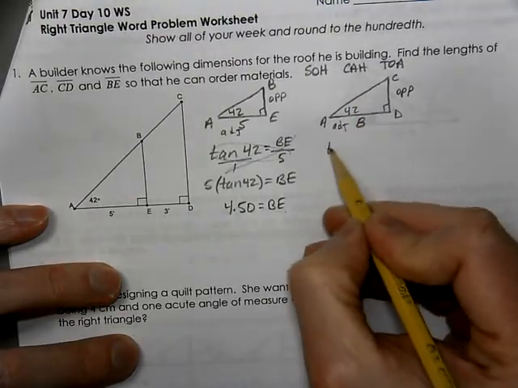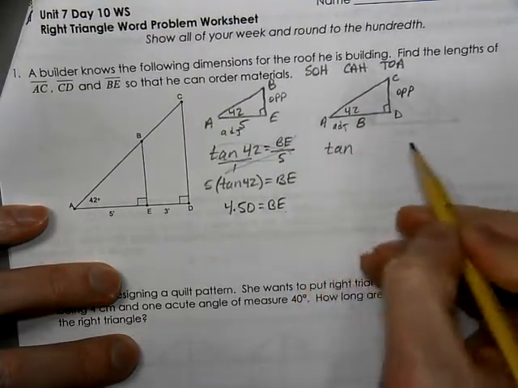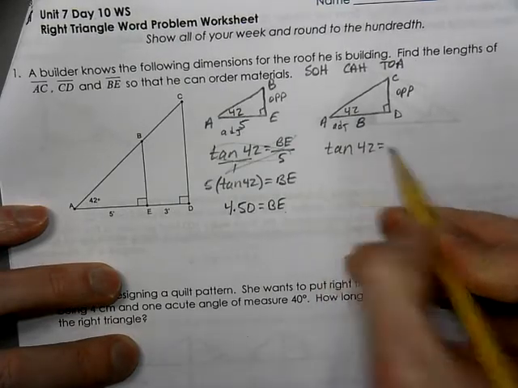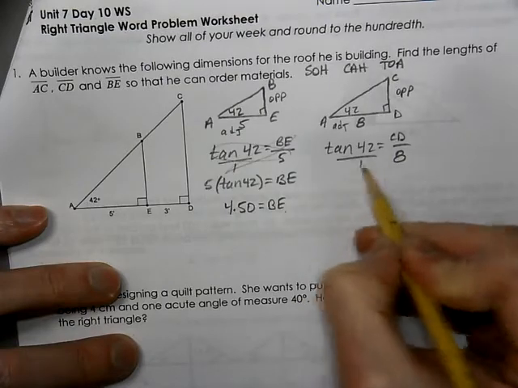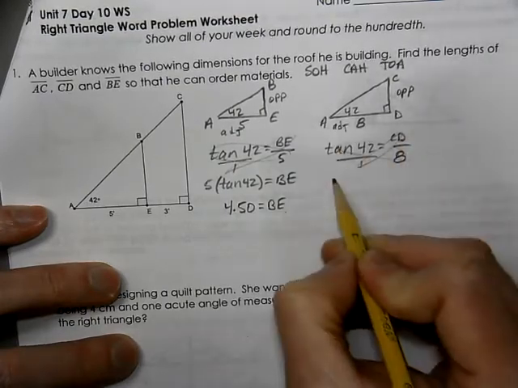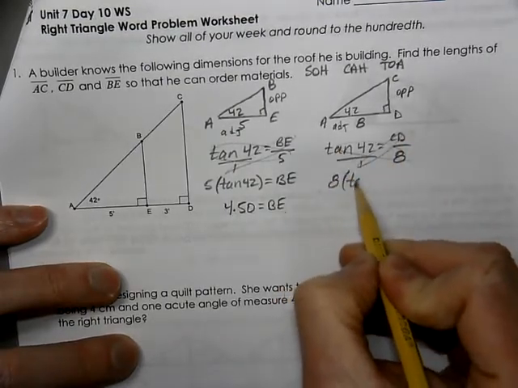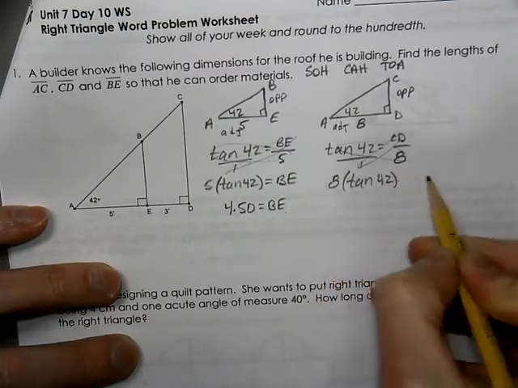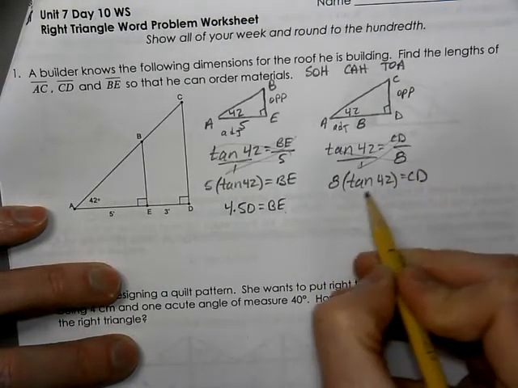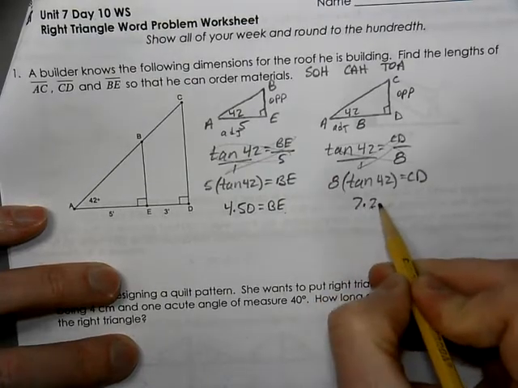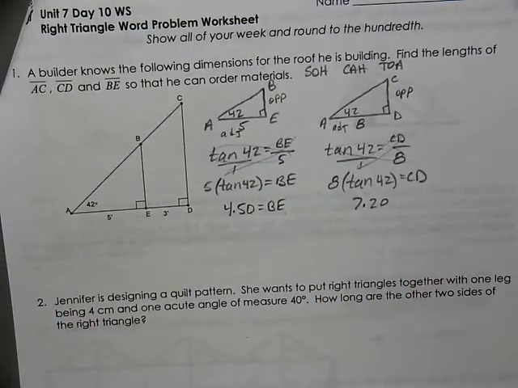So just like before, opposite over adjacent: tangent of 42 equals CD over 8. Cross multiply. So this is 8 times the tangent of 42. And when we calculate for CD, we get 7.20.